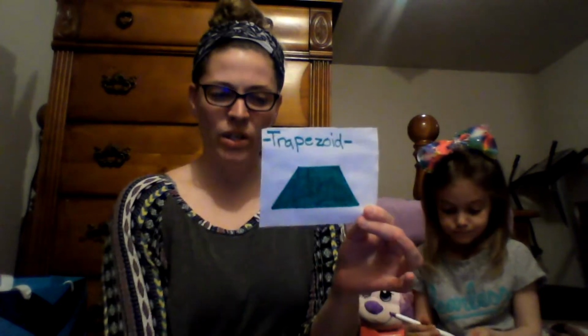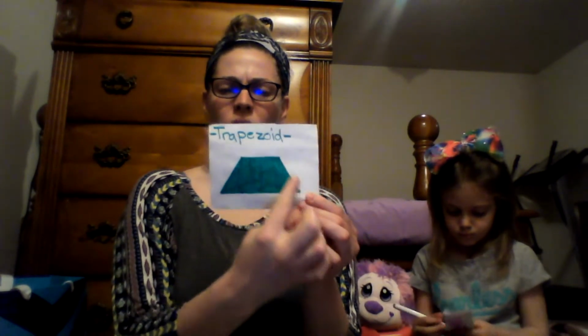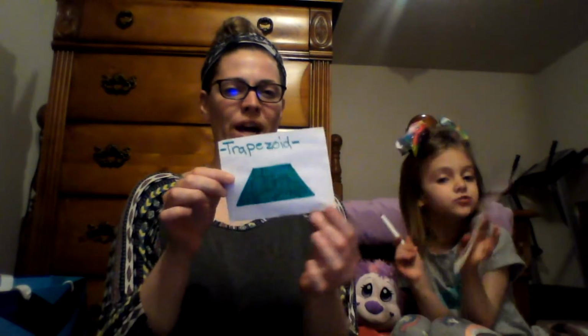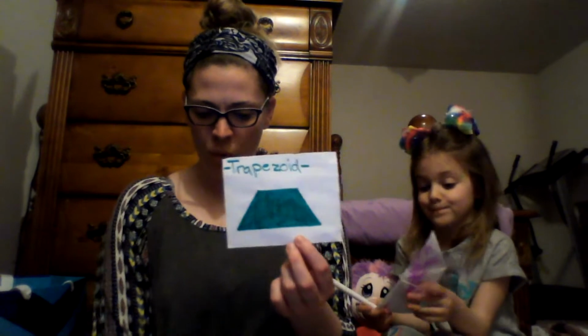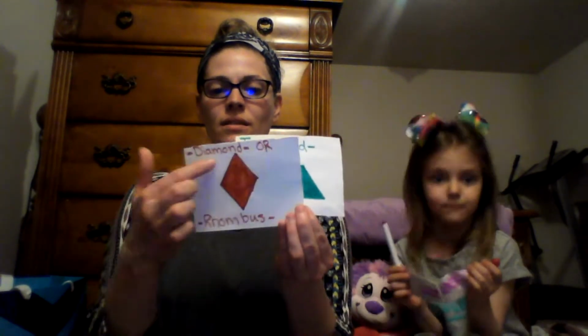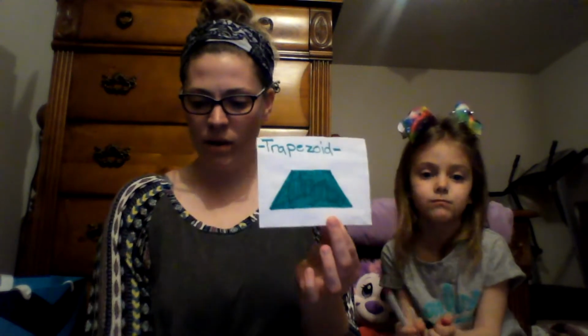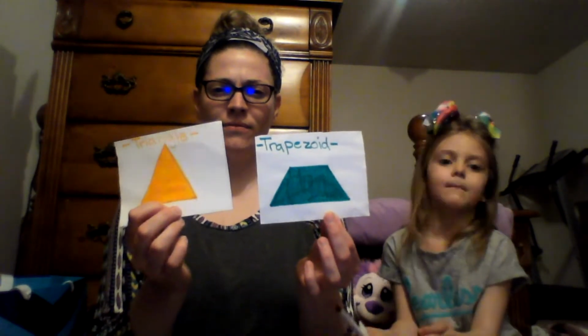No, it doesn't. So if it doesn't have round edges, then what are the sides? I would say that they're straight. Do you think they're straight, Zoe? What else is straight? What about a diamond? Does it have straight sides? It does have straight sides. What else does? A triangle has straight sides.